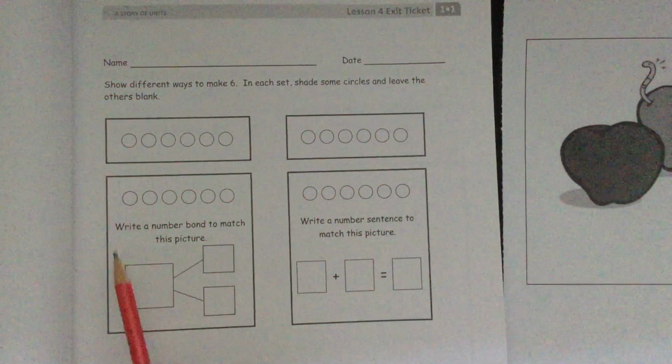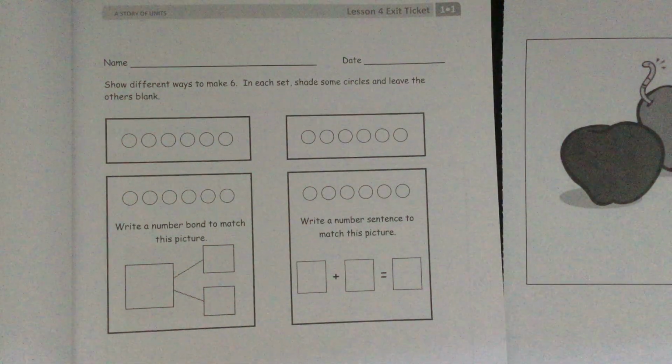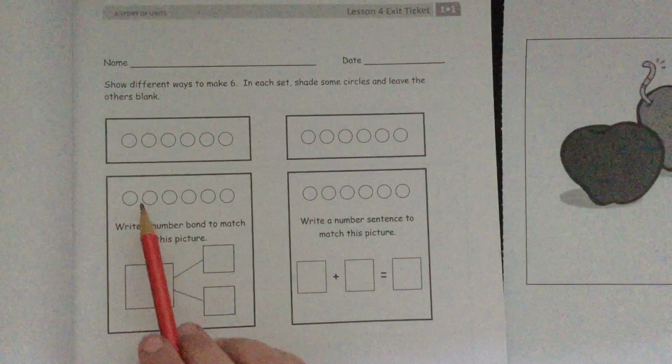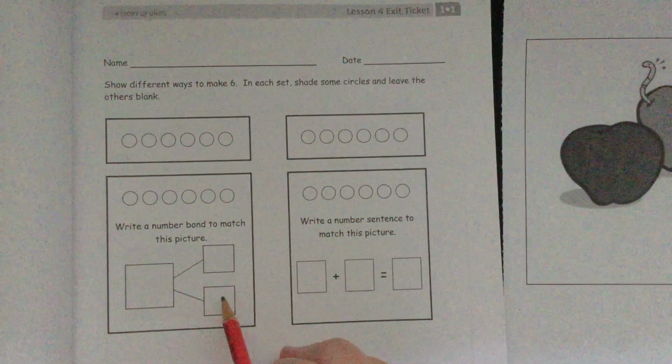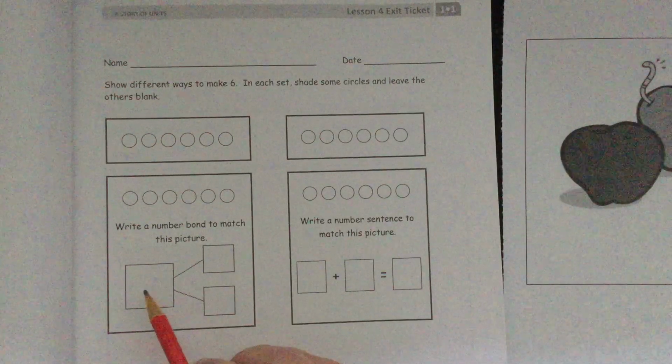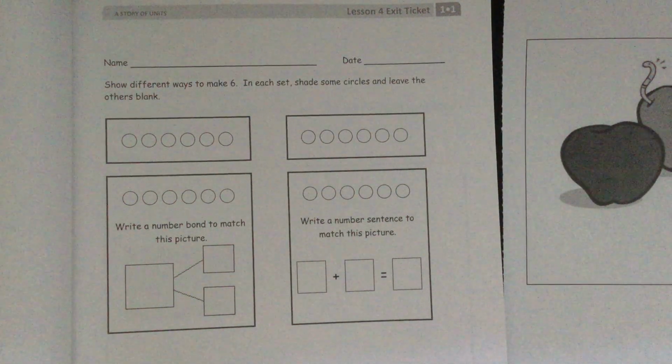And then you make a number bond to match. However many you shaded is one part, and the ones you didn't shade are the other part, and that will equal 6. So I'll let you do that on your own.